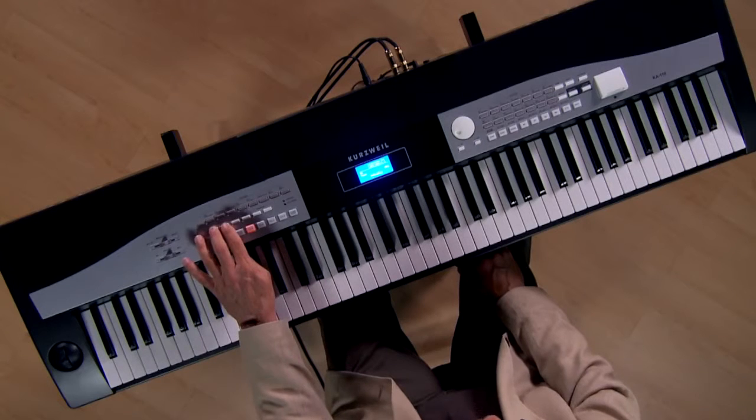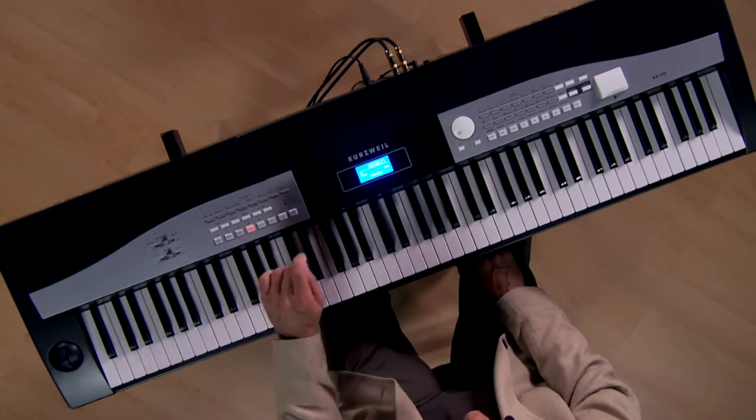The auto accompaniment gives you overall volume control on your accompaniment in relationship to your main sound. The next two buttons are tempo minus and plus.